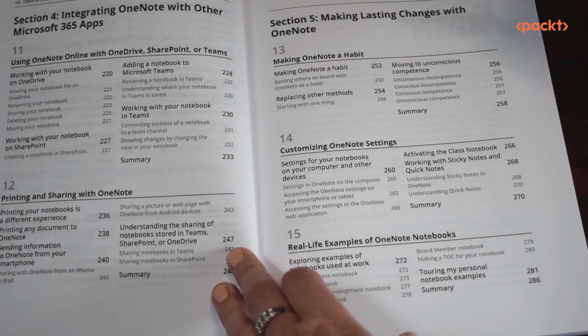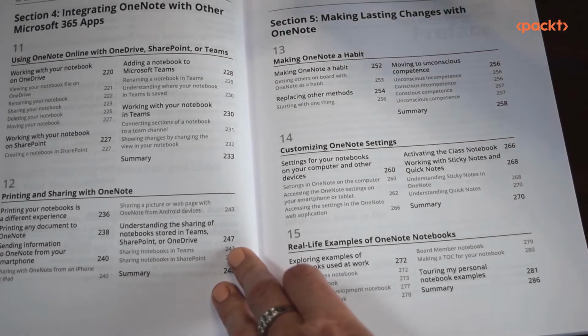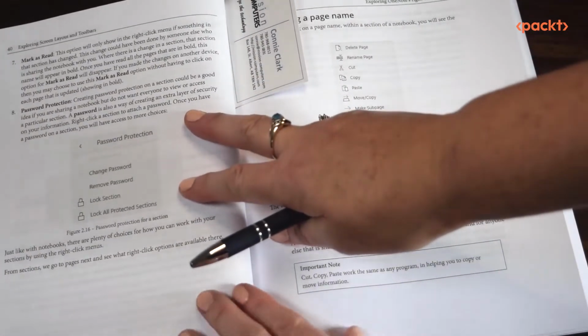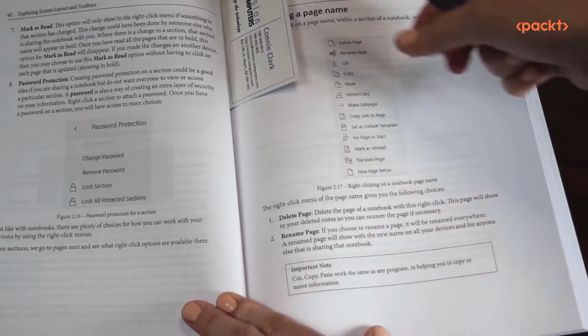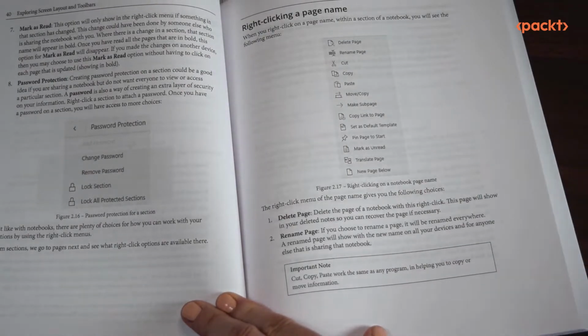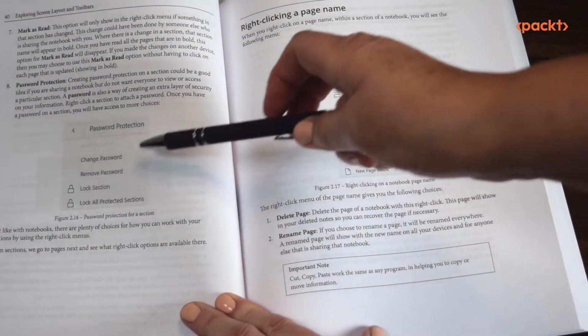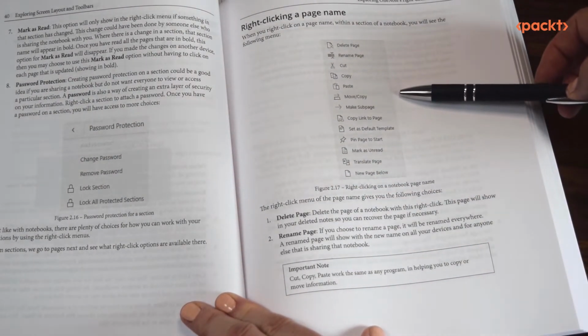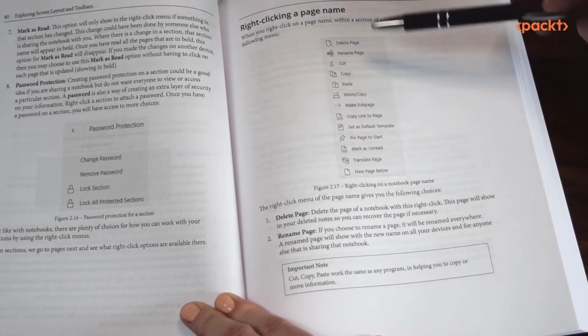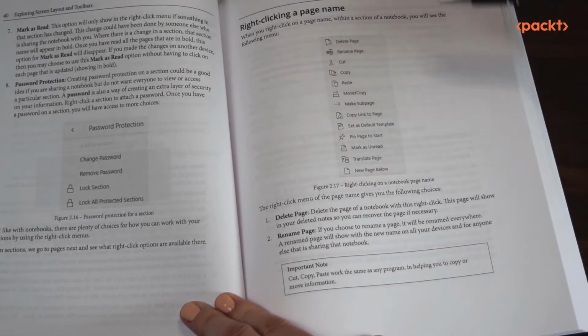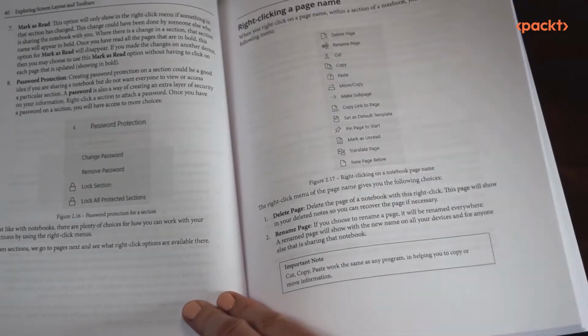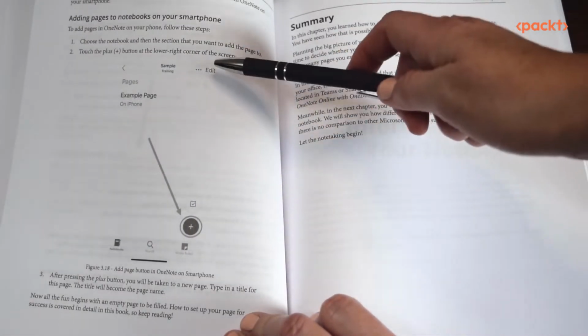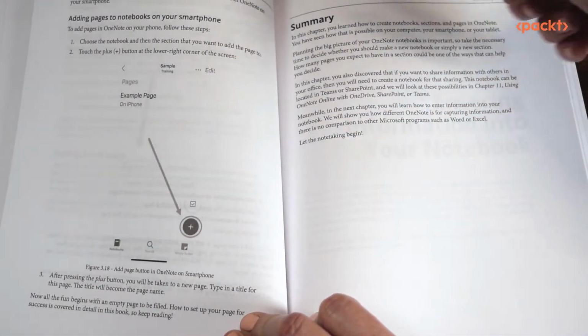So let's take a peek inside the book and see what it entails. So I just flipped to a page that shows you that there's some nice graphics so that you're seeing what kind of screenshots or pictures you can expect as you're going through the steps in this book to do the stuff that's suggested. Here's an example of OneNote on the iPhone as shown in the book.